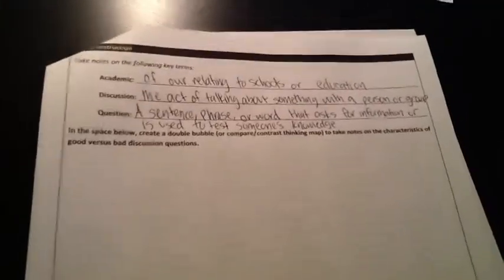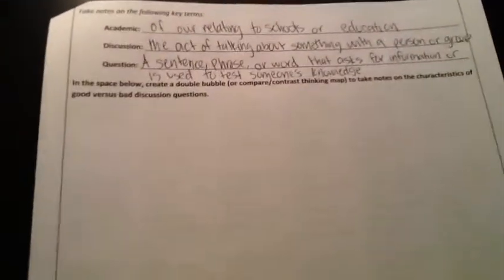All right, make sure you're ready for the next section. Now, today's lesson is all about what makes a good discussion question and what doesn't. So in the space below, we're going to create a double bubble map or compare and contrast thinking map to take notes on the characteristics of good versus bad discussion questions.